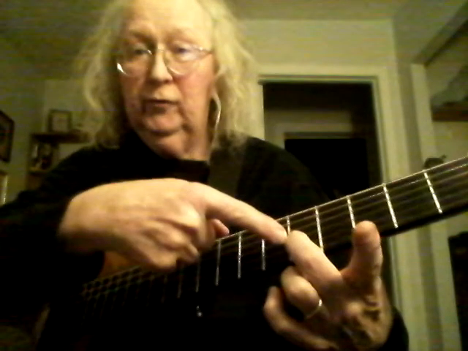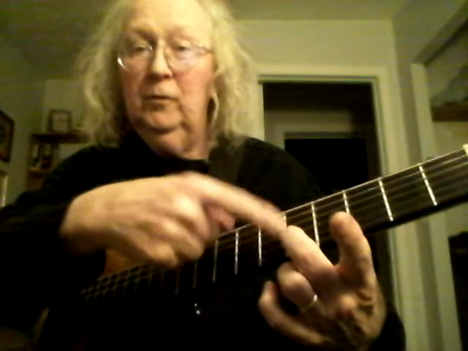So now we have open, 12, open, 12, and tuning fret. You use this one instead of this one depending on what you need to do. If you wanted to slide to that note, you can't do that.